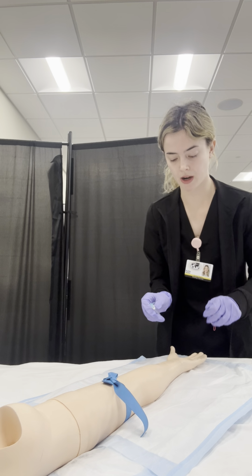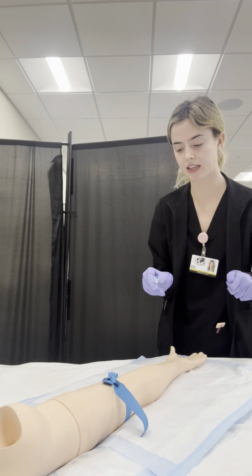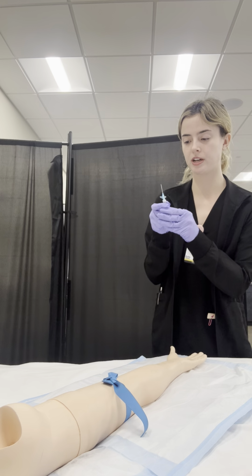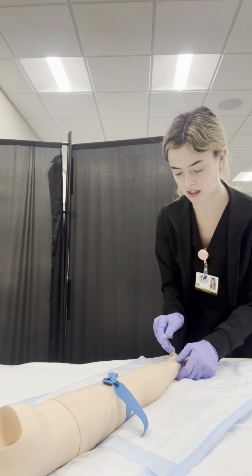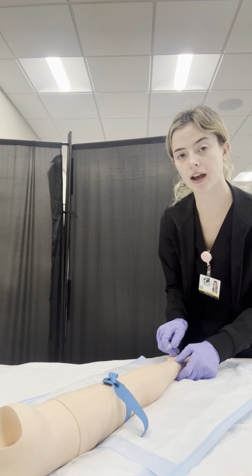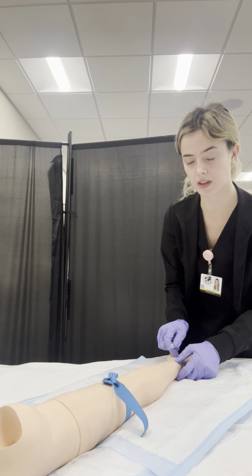I have located my IV site. I'm going to pull back on the skin. I also want to make sure my catheter is intact, so my catheter is intact. I'm going to pull back on the skin I haven't cleansed, and I'm going to insert the IV at a 10 to 30 degree angle with the bevel up.